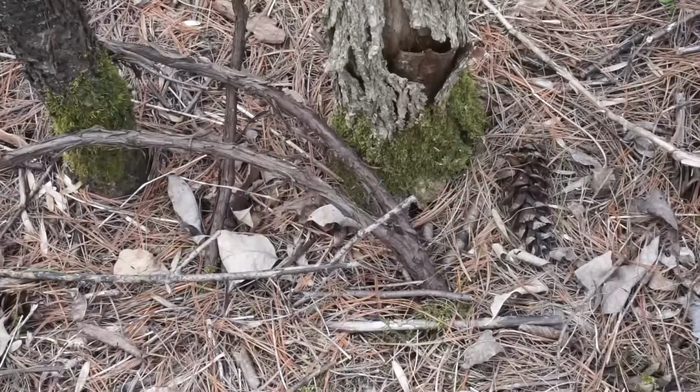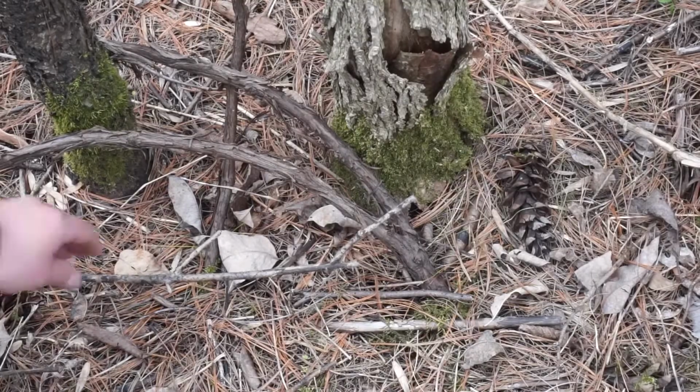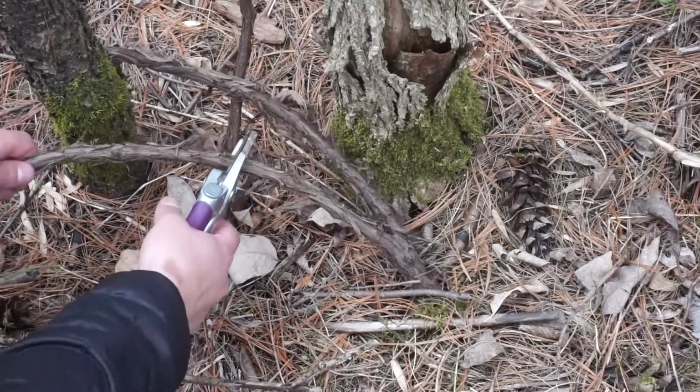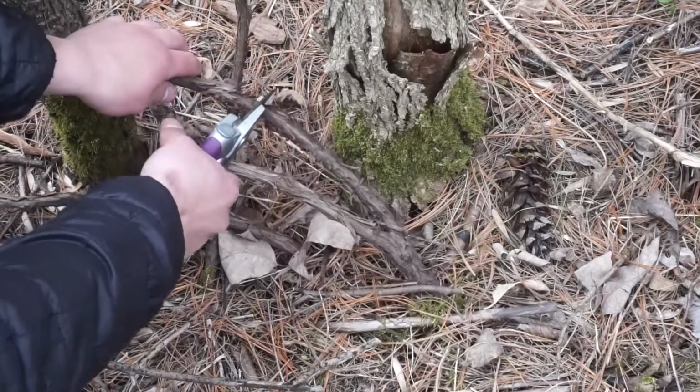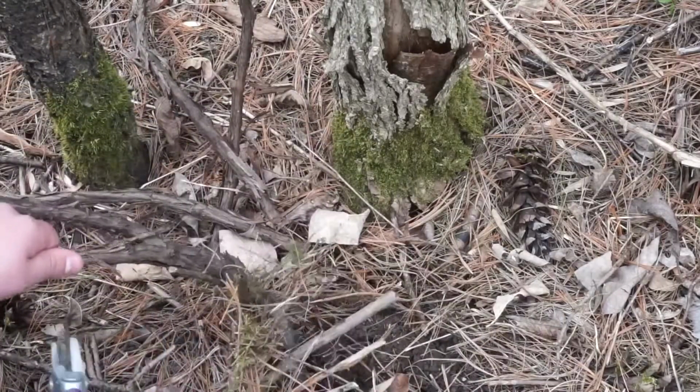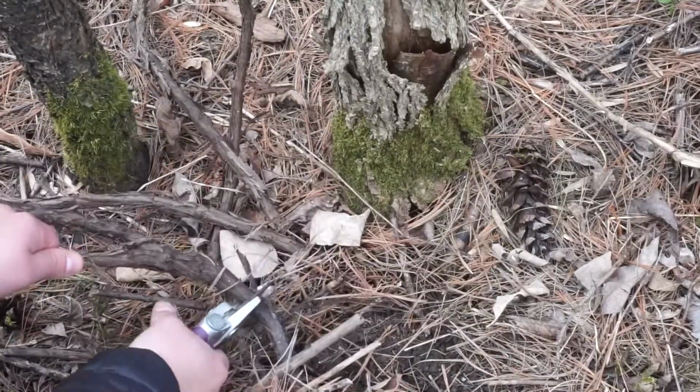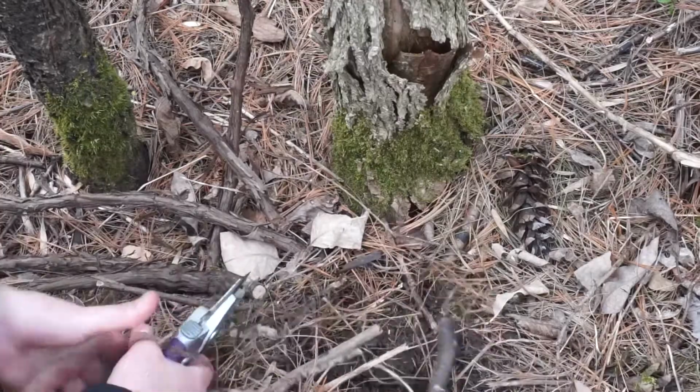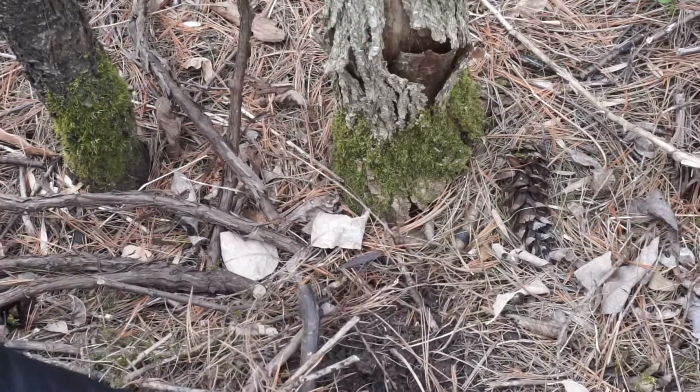To remove the bittersweet, it is most effective to cut the plant. This is best done by cutting down to the base of the plant that is as close to the ground level as possible. After finding this point, make a clean cut parallel to the ground, making sure to cut as far down as possible.